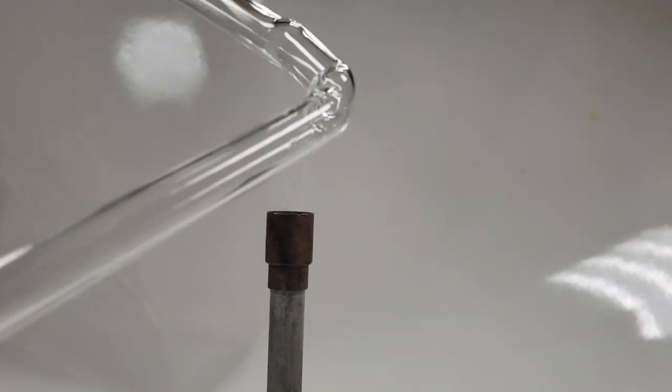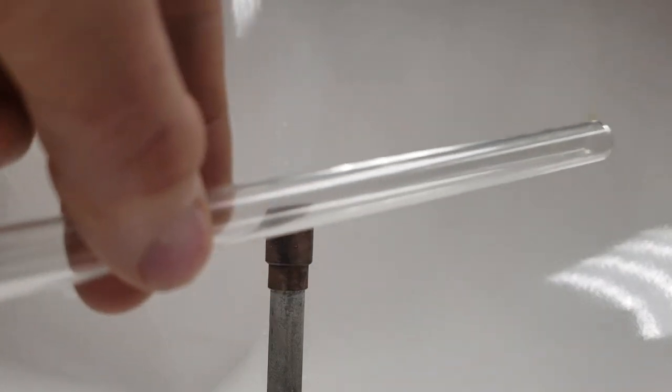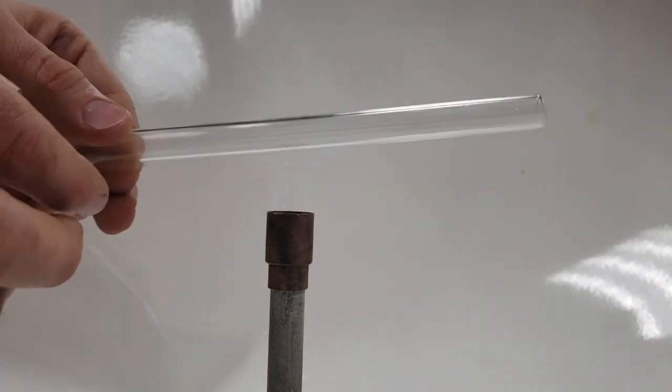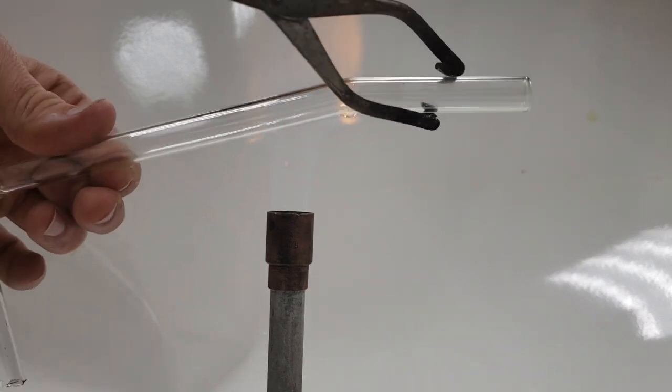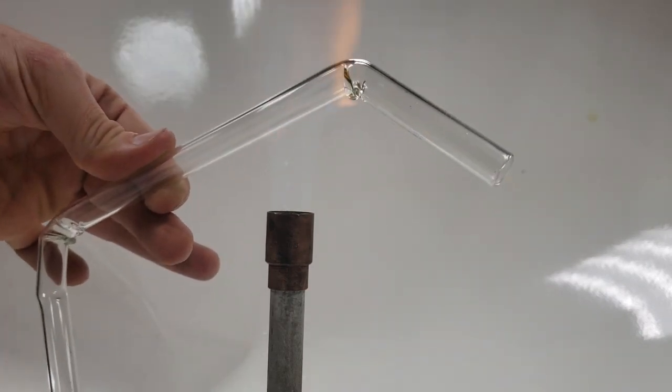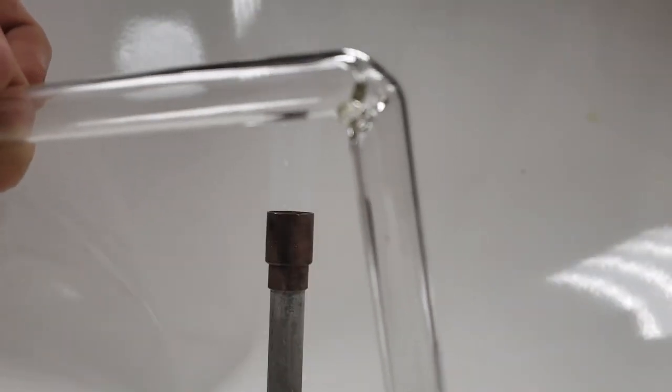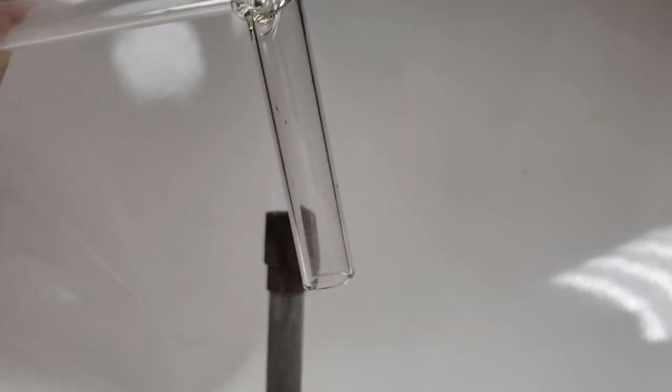All right, so our first bend is done, which means it's time to make bend number 2. By no means beautiful, but it will work just fine. So I just need to cool it gently again over the flame, and then we'll be good to go on the next part.